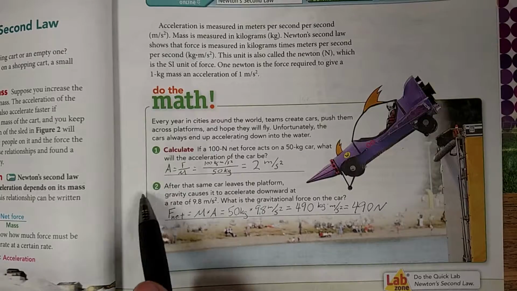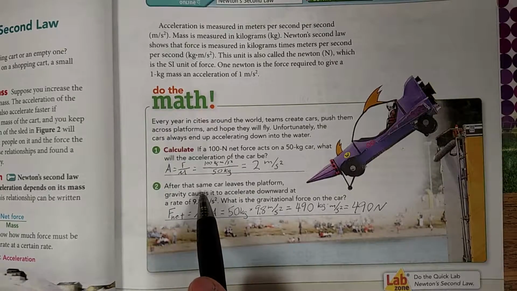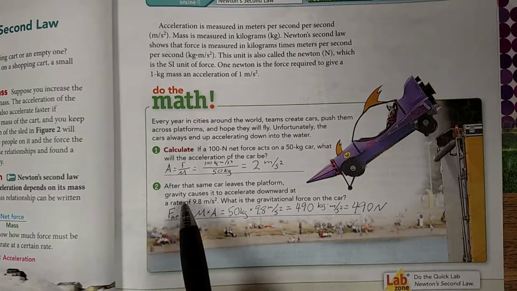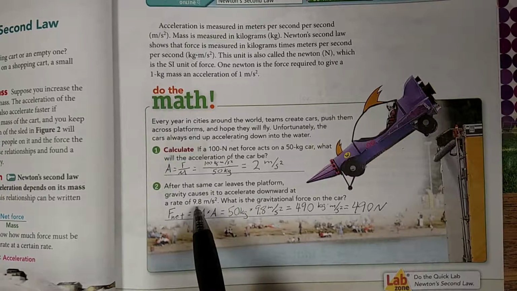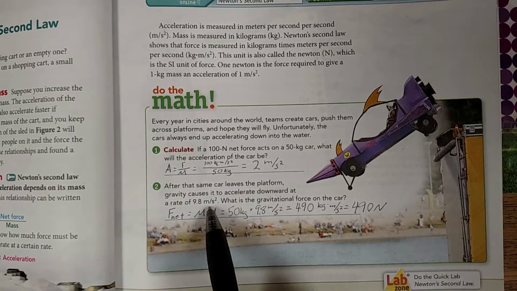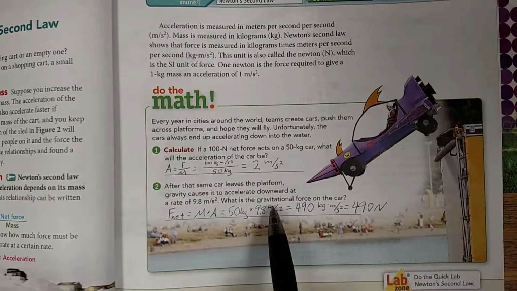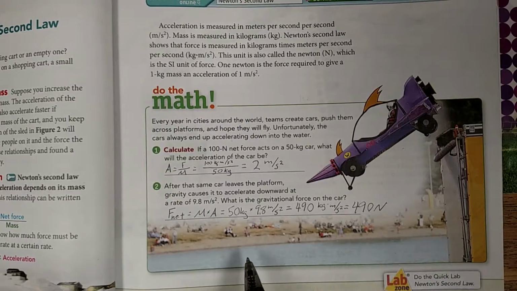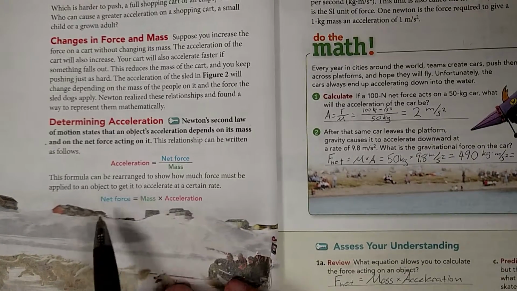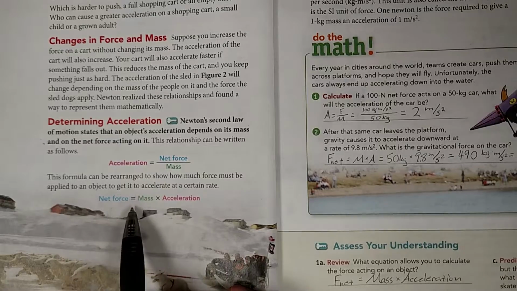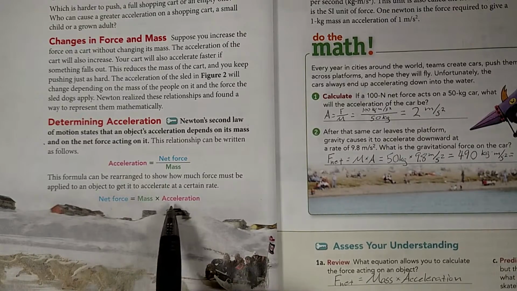The second half of this question: after that same car leaves the platform, gravity causes it to accelerate downward at a rate of 9.8 meters per second squared. What is the gravitational force on the car? We will need our second equation for this. Remember that net force equals mass times acceleration.